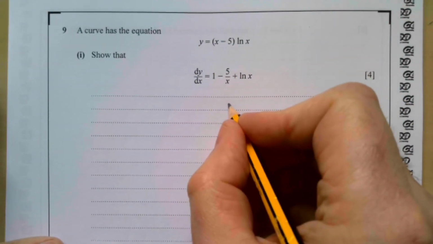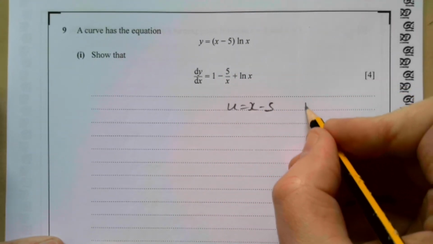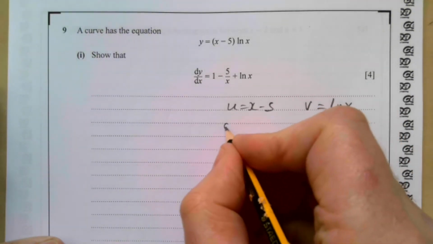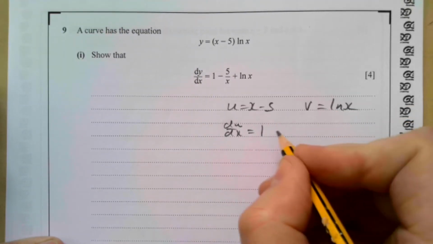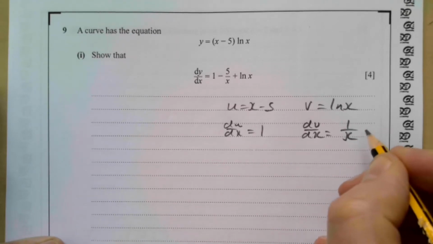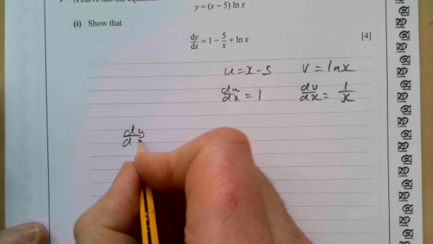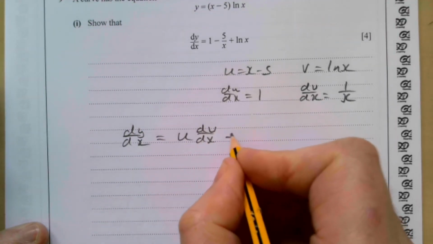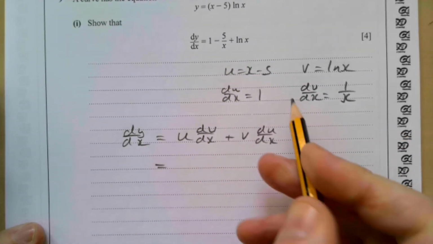We're going to let u equals x minus 5, and we're going to let v equals ln x. du by dx is 1. dv by dx is of course 1 over x. dy by dx is u dv by dx plus v du by dx.